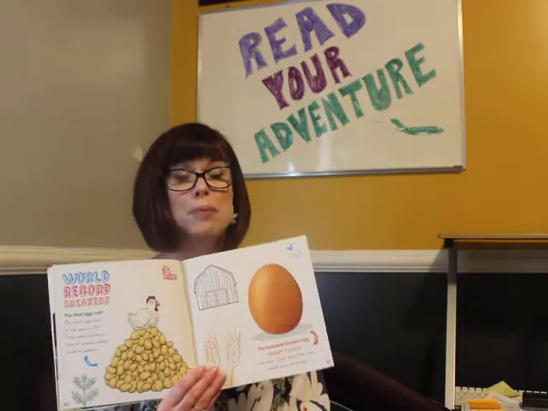World record breakers. The most eggs laid in 1 year is 371. They were laid by a type of chicken called a white leghorn. The heaviest chicken egg weighed 1 pound. That's about the same weight as a soccer ball. That must have been a big egg.